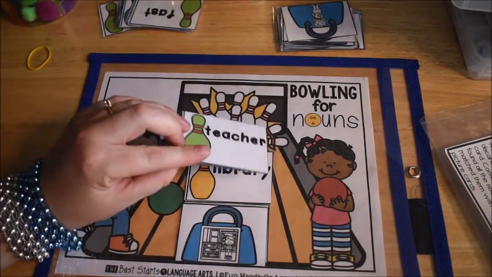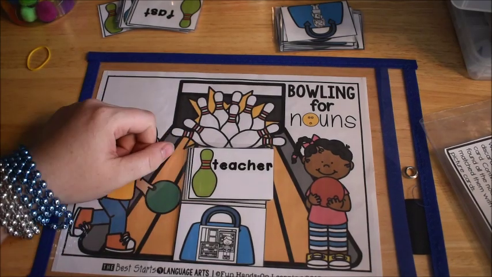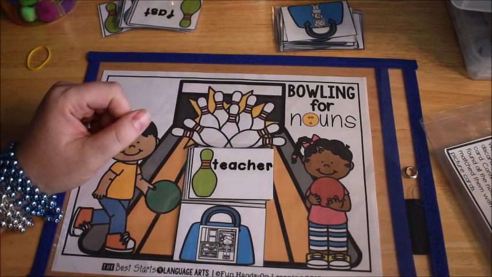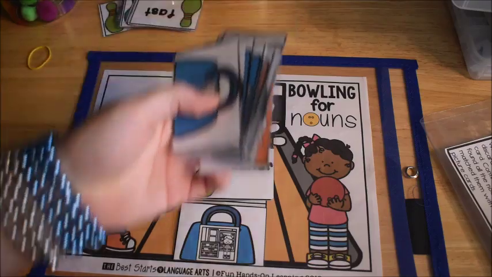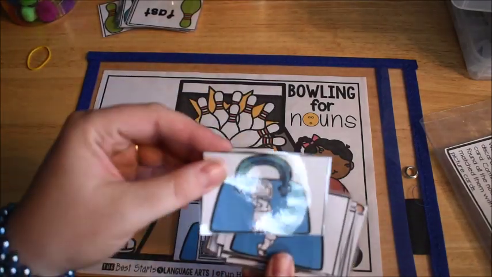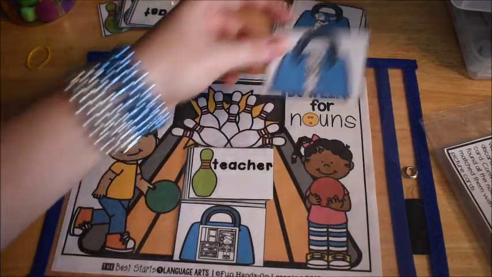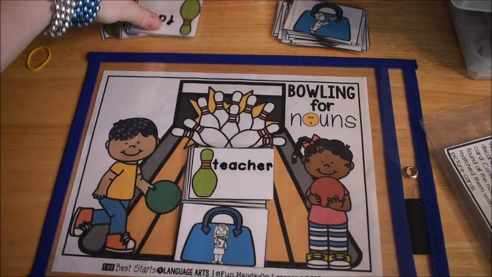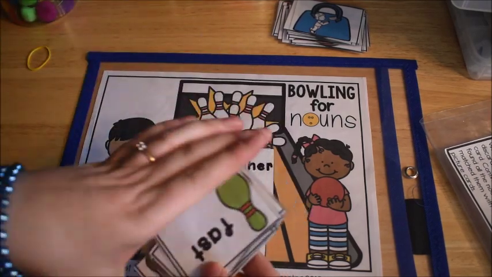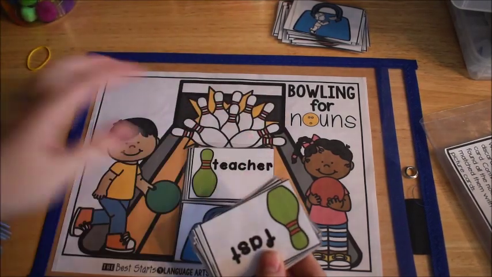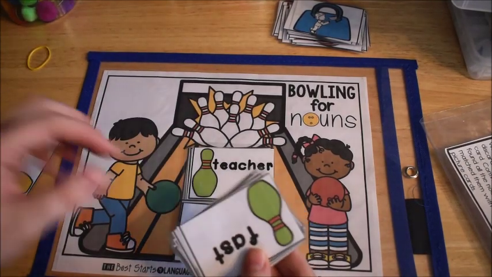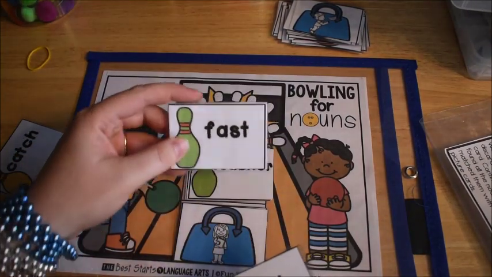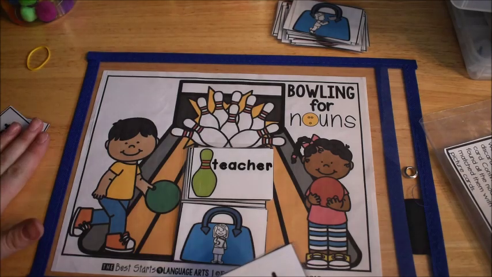Grab the next card. Teacher. Is teacher a person, place, thing, or animal? Yes, teacher is a person. So then we're going to look through our cards again, and look, it's right on top, teacher. We're going to place that here. If the students grab a card that is not a noun, they're going to set it off to the side. My next one is not a noun. Fast is not a noun, so I would set that off to the side.